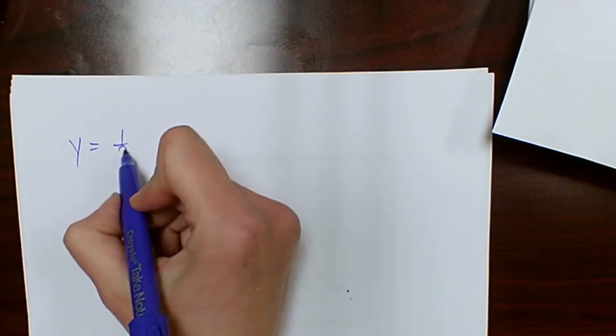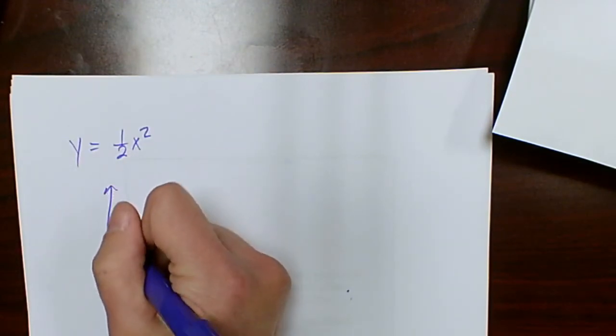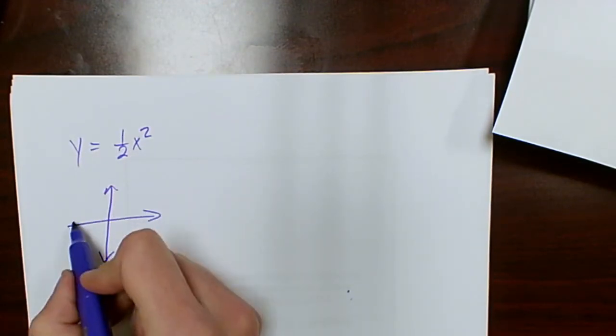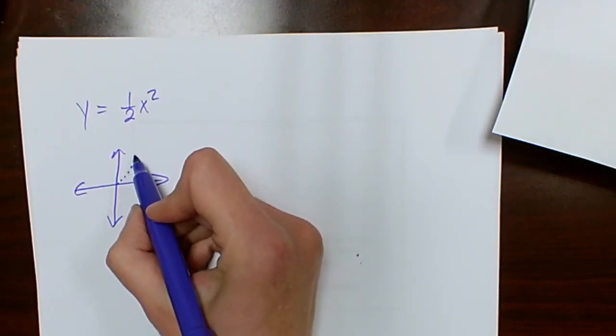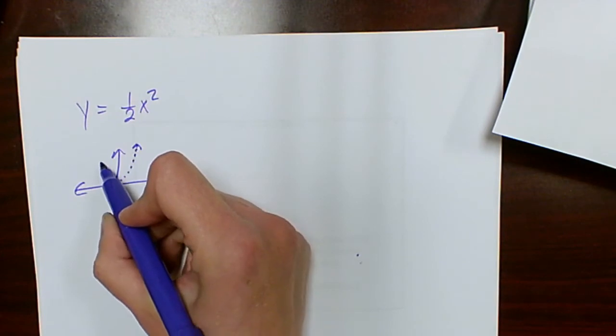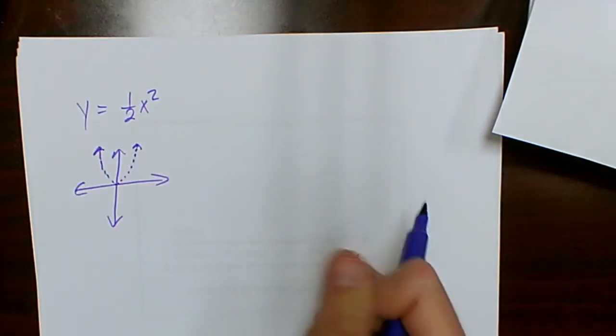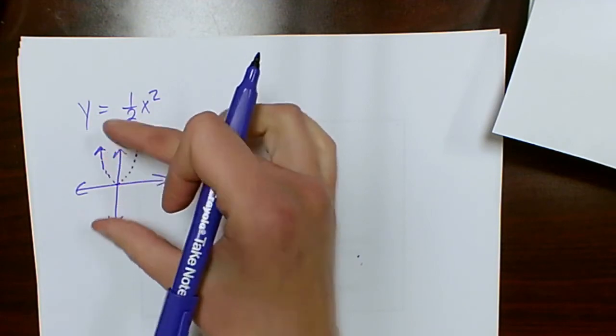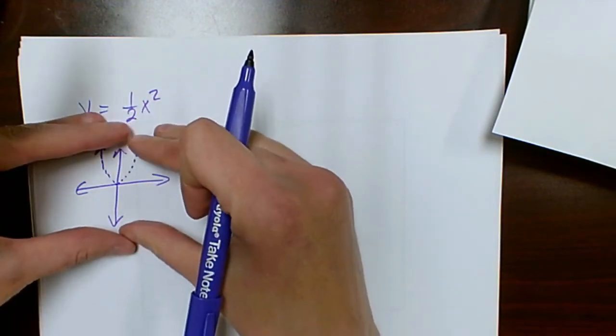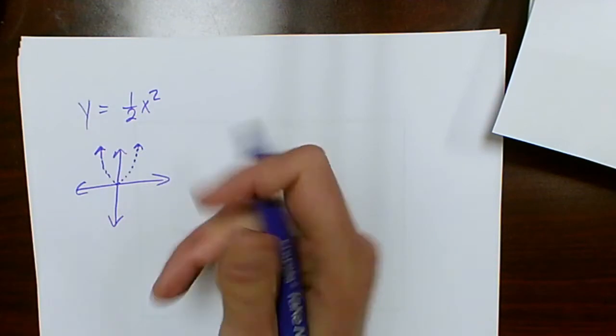Okay, now let's go ahead and practice that. y equals 1/2 x squared. Okay, so our parent graph lies there. Since this is 1/2, this is going to shrink. Everything's going to get flatter or wider.